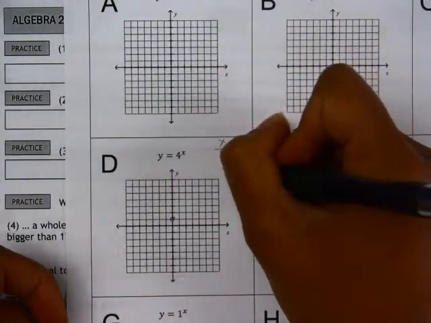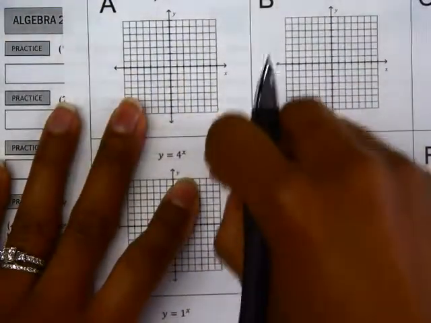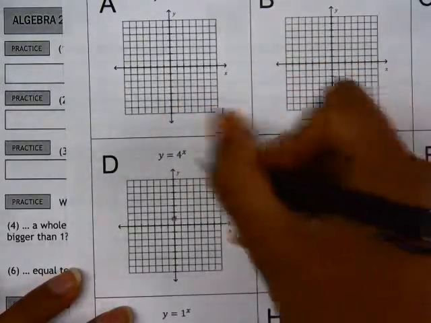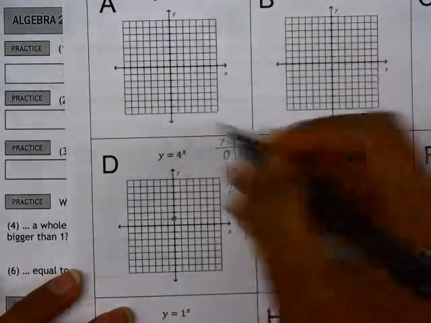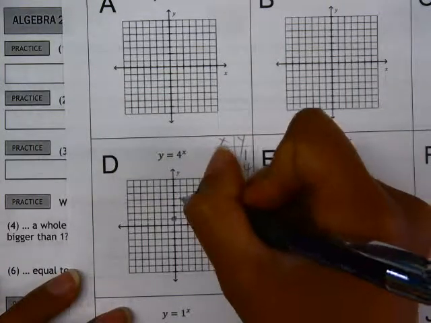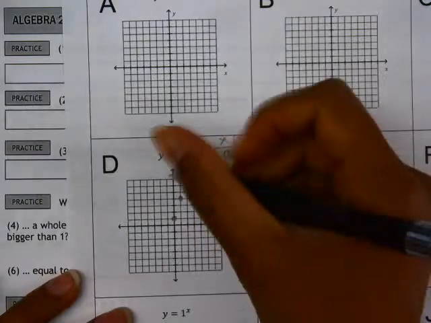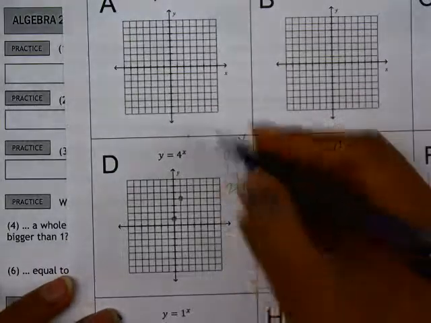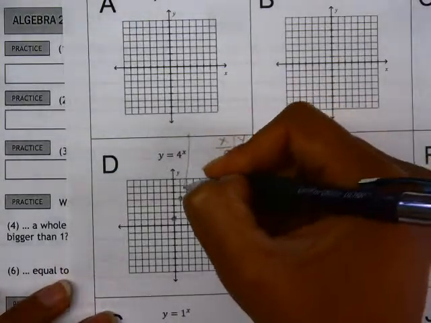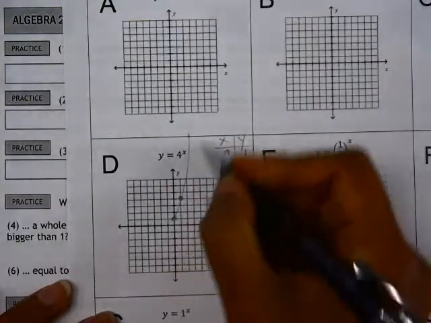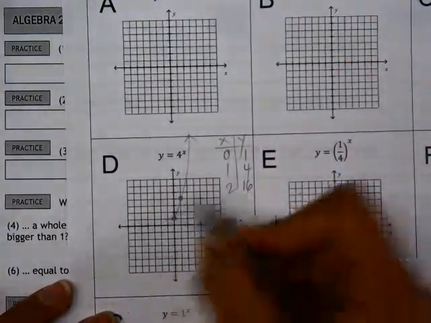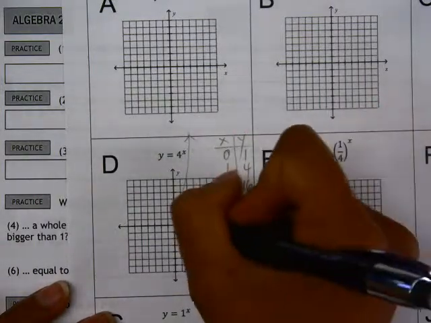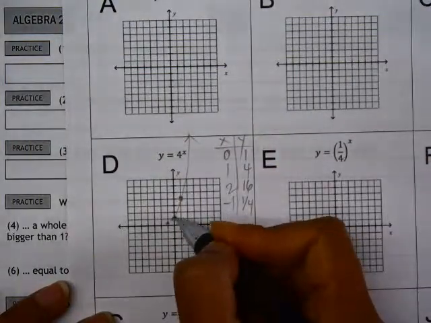When x equals 1, we have 4 to the 1, which is 4. When x equals 2, we get 4 squared, which is 16. So if I just plot a few points here, we have (1, 4), (2, 16), which will be way off the graph up here. So we have this graph that is increasing as x increases. And if you want, you can plug in a couple other points. If x equals negative 1, we have 4 to the negative 1, which is 1/4. So you're going to be down here, and so on.